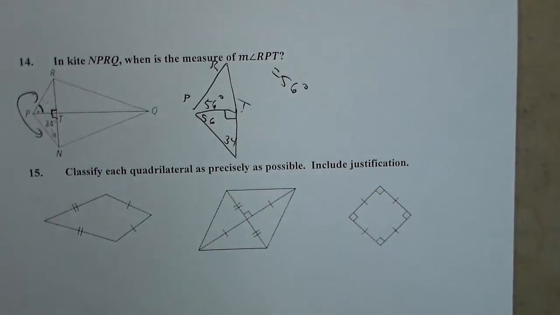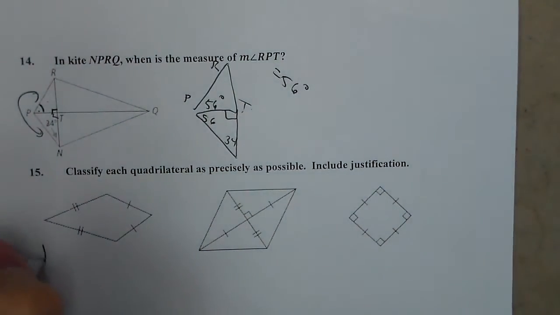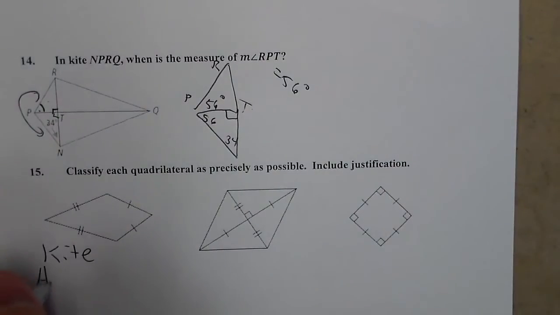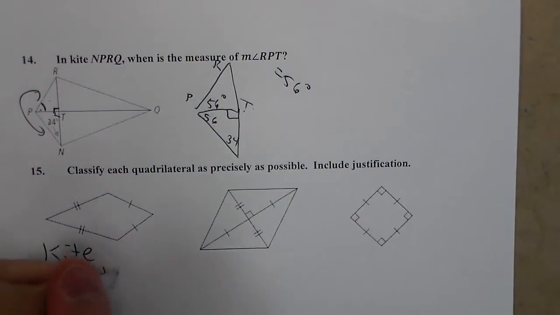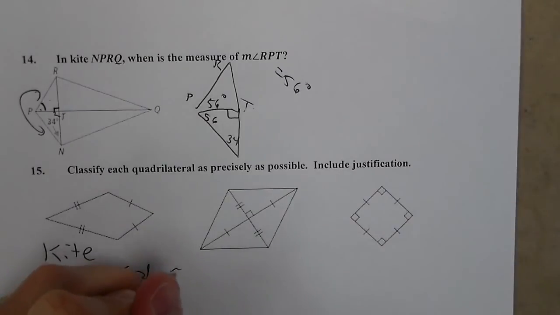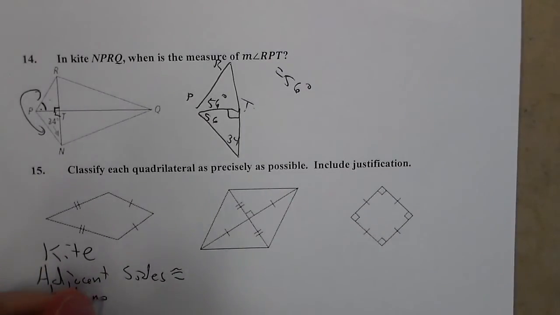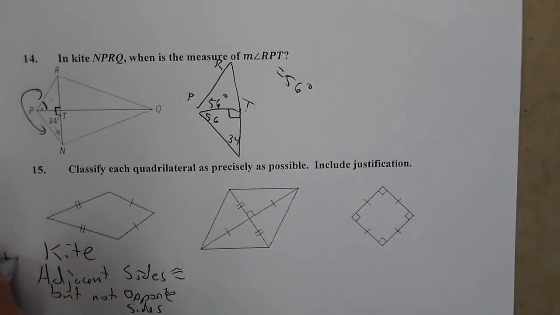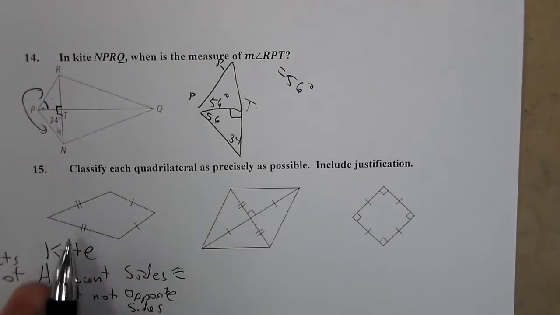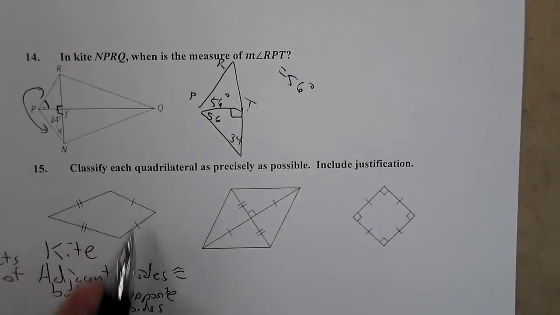For number 15, we need to classify as precisely as possible. This will be a kite because it has two sets of adjacent sides congruent, but not opposite sides. We have the two sets here, two sets here.